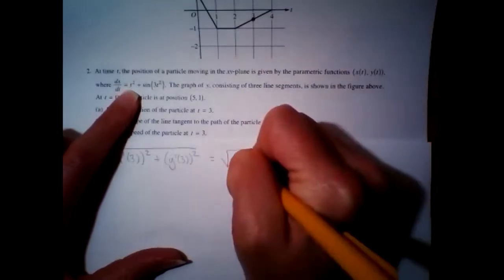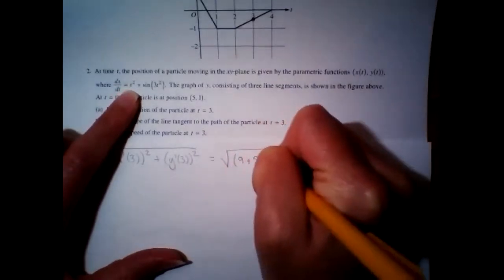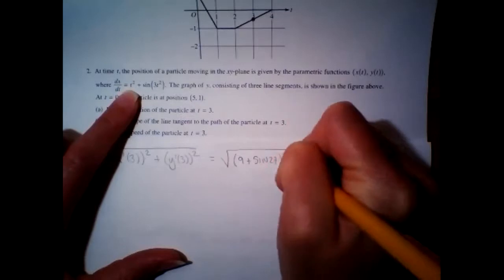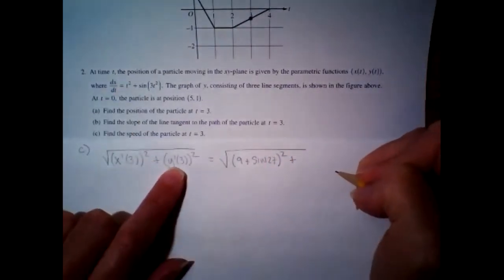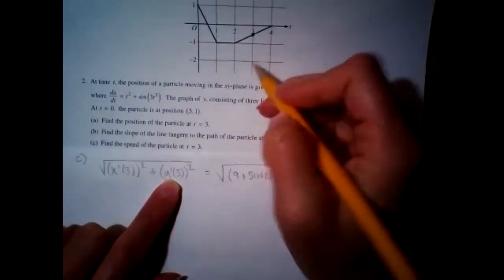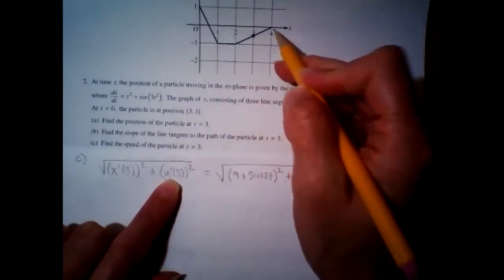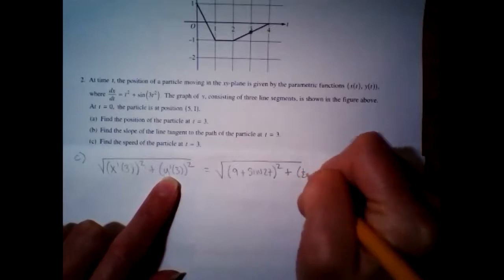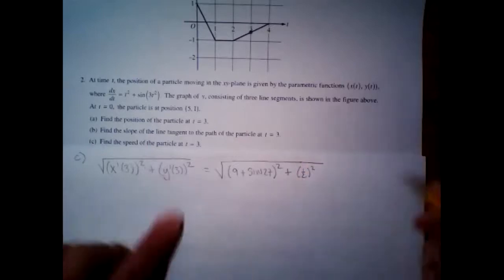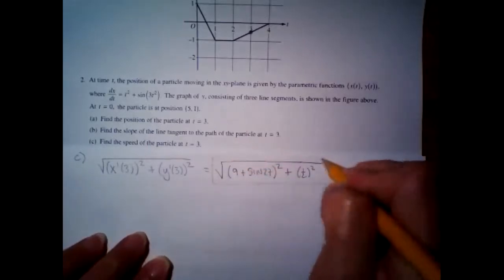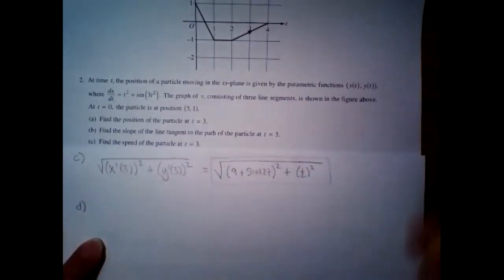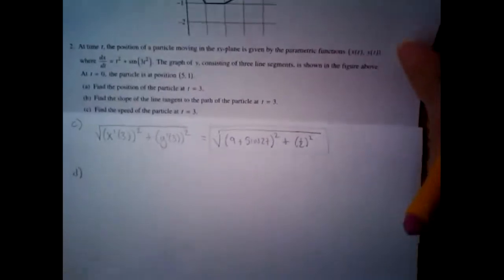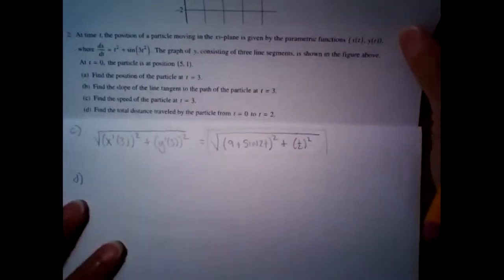So if you plug in 3, you get 9 plus sine of 27, and that's, again, getting squared, plus, and then we want y prime of 3, which again, we did that in the previous problem as well. The derivative at 3 was a half, so this would be a half squared. And again, you don't have to do anything to that. You can type it in the calculator if you want, but it's not necessary. So I wouldn't, because if you button push something wrong, then it's going to be wrong.